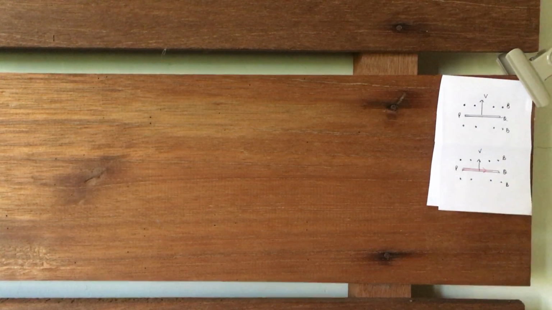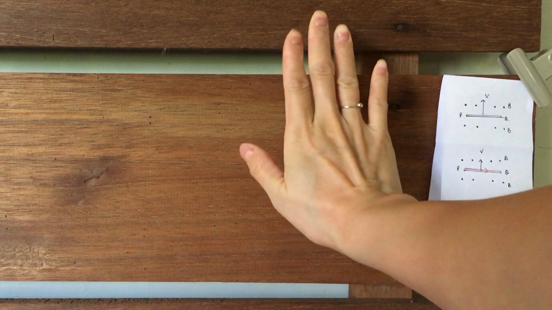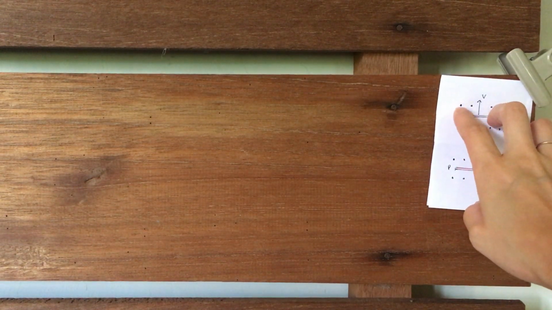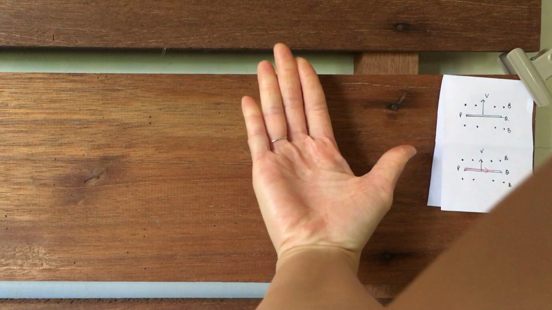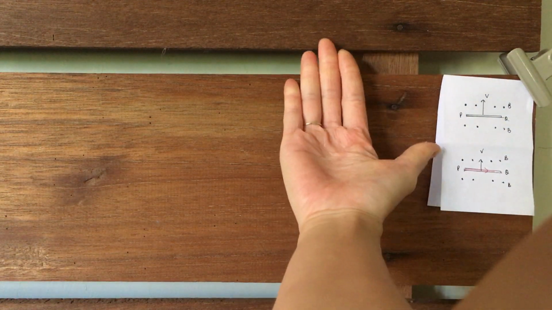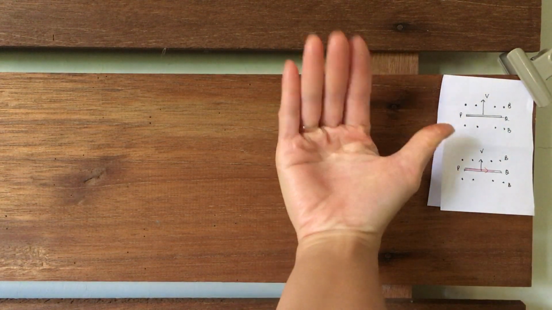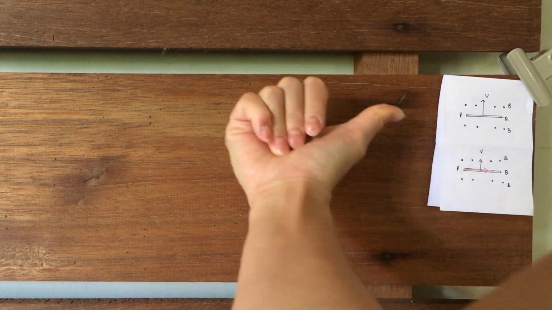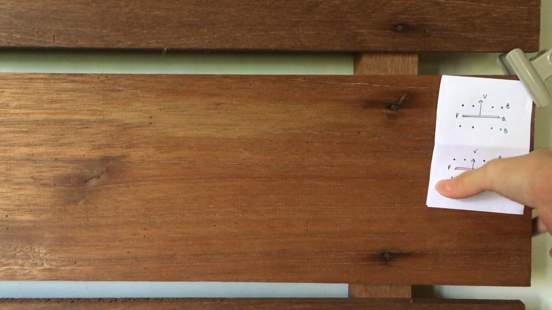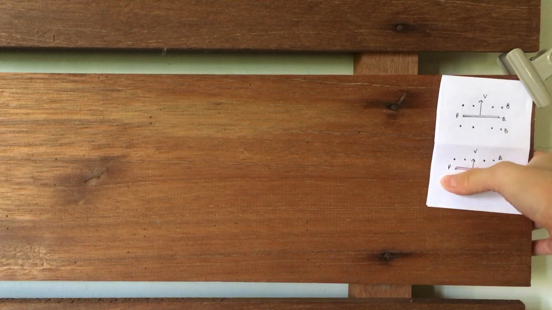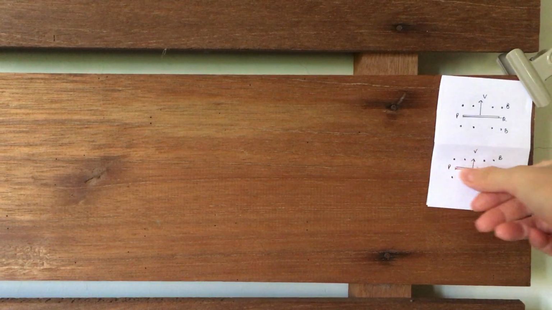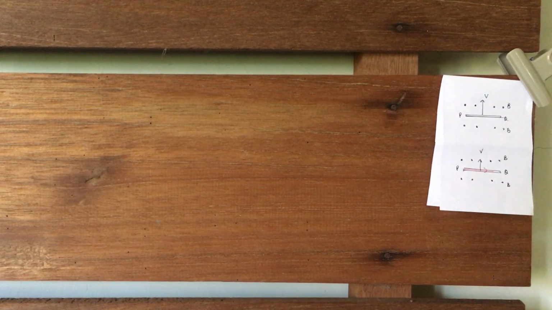Your V first: point your forefinger upwards, because your V is upwards. Now this dotted point means out from the page, so I will put my palm in this direction. V is upwards, cross B, V cross B. So I is moving to the right, and your induced current will flow from P to Q in the conductor.